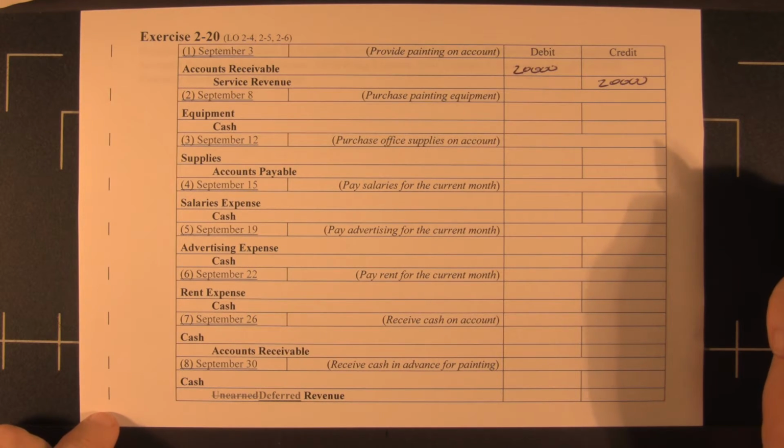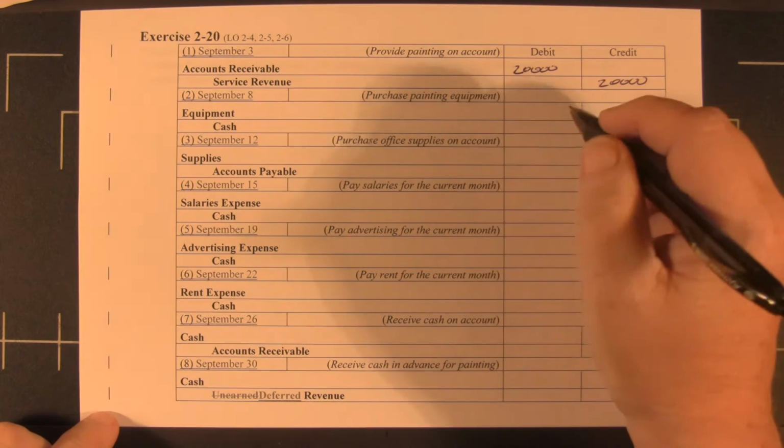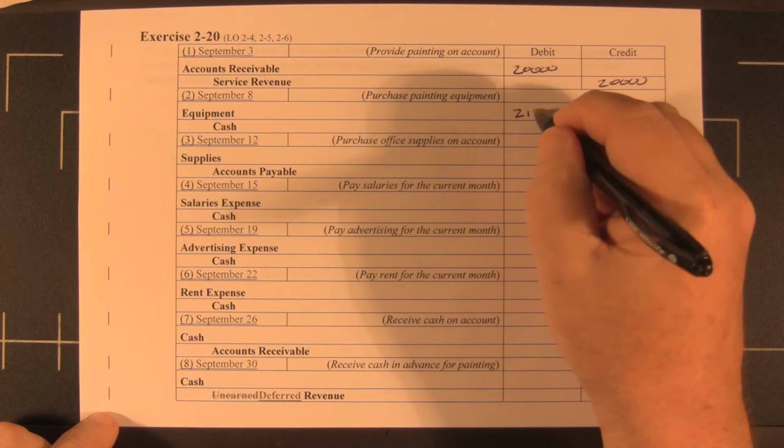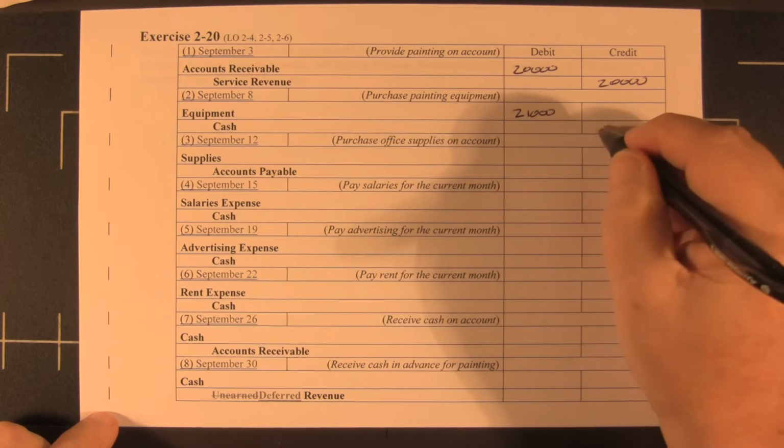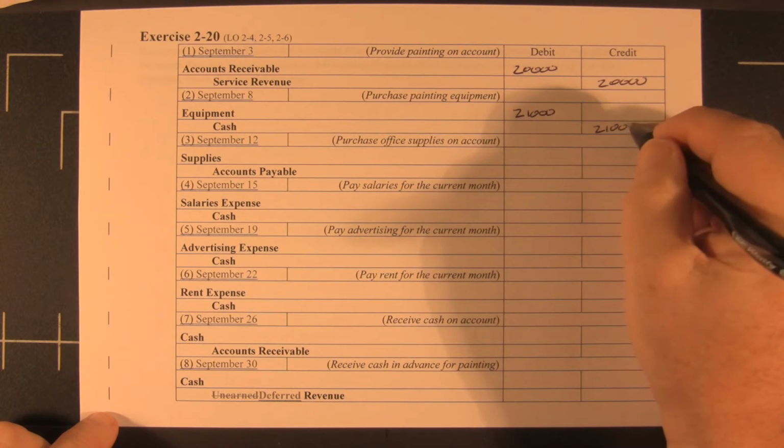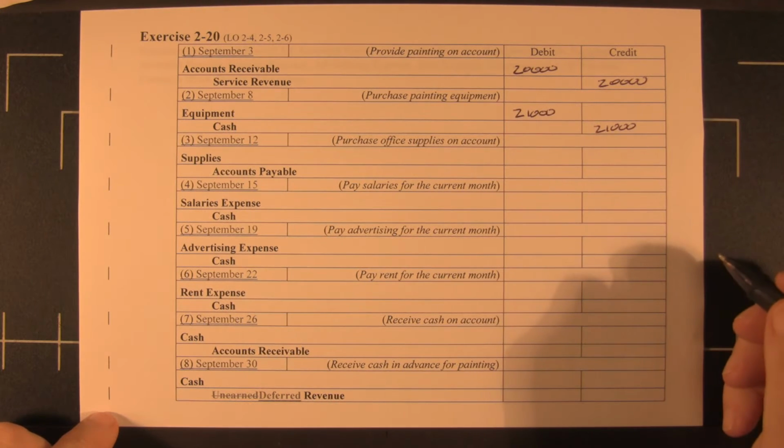On September 8th, they purchased some equipment for cash. So it's $21,000 debit to equipment, $21,000 credit to cash.